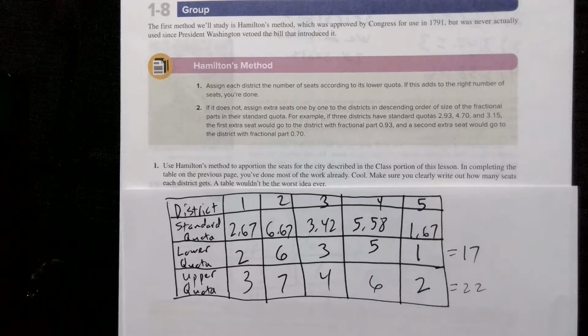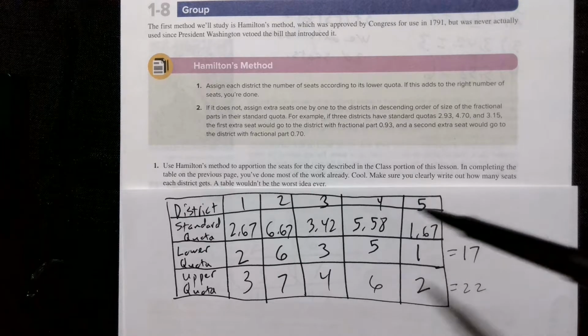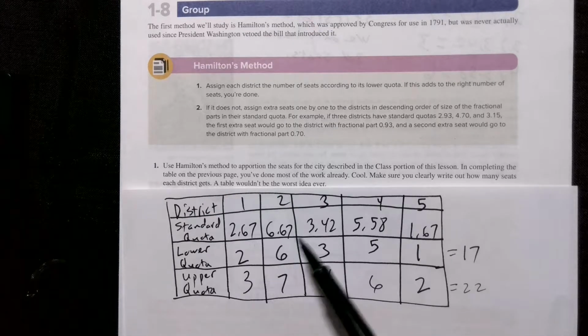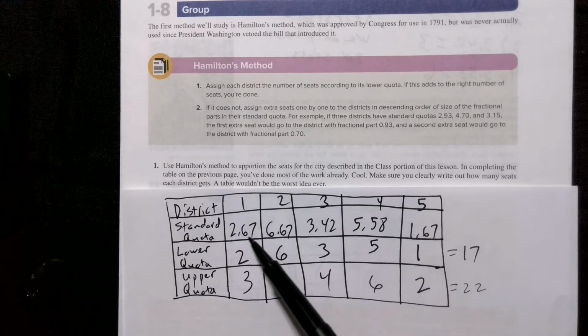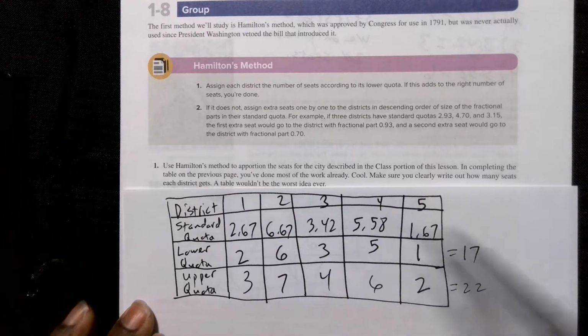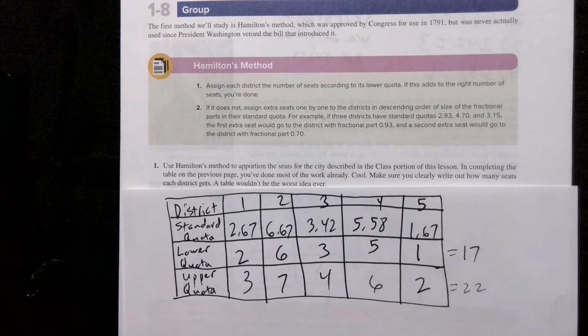So the first thing we do with Hamilton's method, we look behind the decimal and see which numbers behind the decimal are the largest number. We don't look in front of the decimal, just behind the decimal. And if you notice, we had 3 that are tied, 67. So that means we're going to add 1 seat to each one of these districts, District 1, 2, and 5.